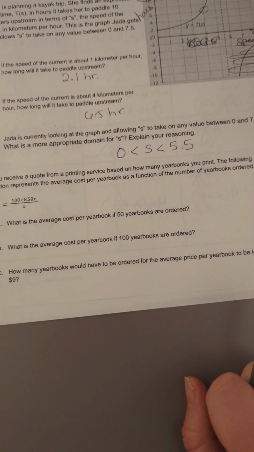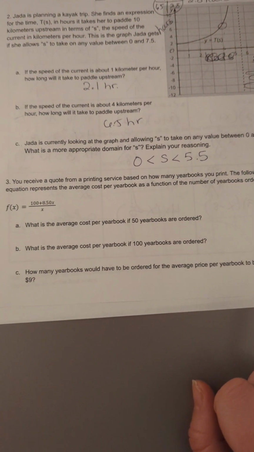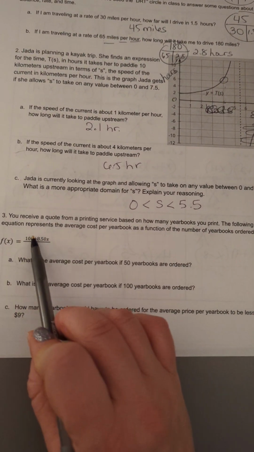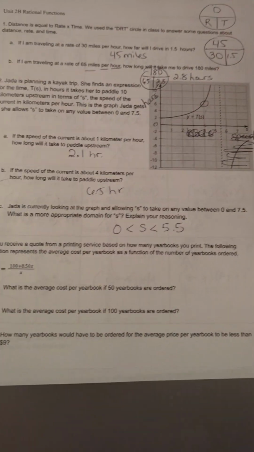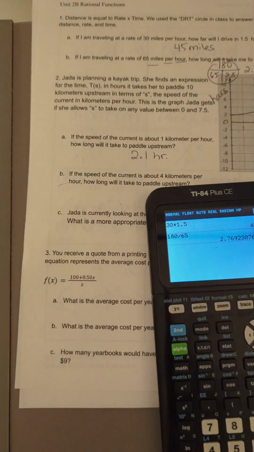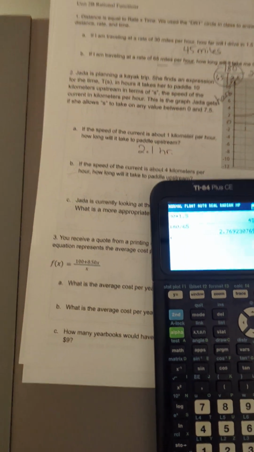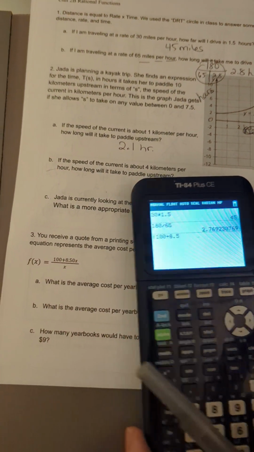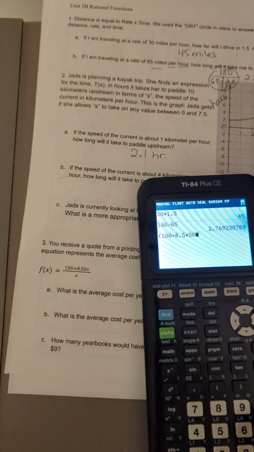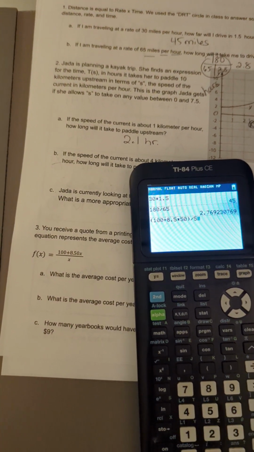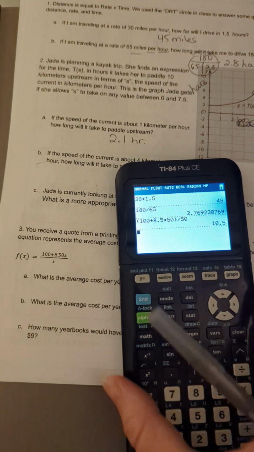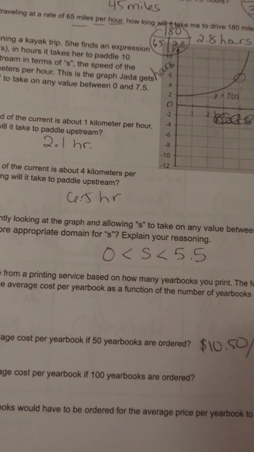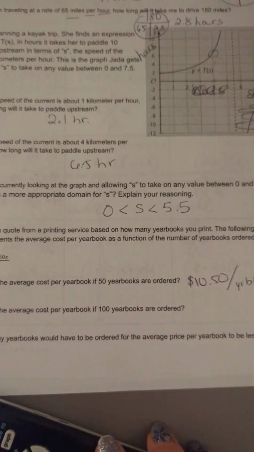All right, so here's a quote from a printing service. This is the average cost per yearbook. So if I plug in 50 yearbooks, I'm plugging in 50 for the x's. You need to be careful when you type this into the graphing calculator because you want to put your numerator always in parentheses. So (100 + 8.5 × 50), close parentheses, divided by 50. Looks like it would cost $10.50 per yearbook when you order 50 of them.